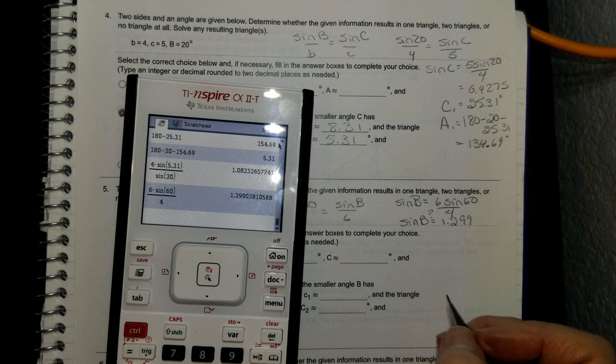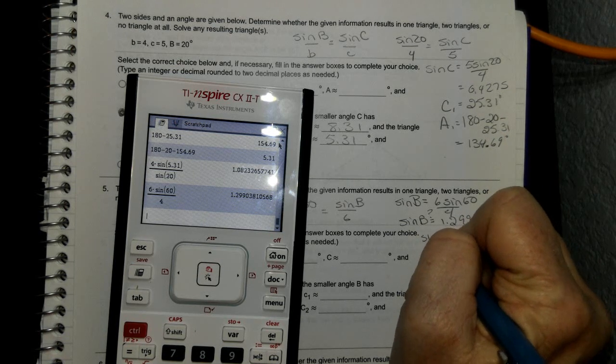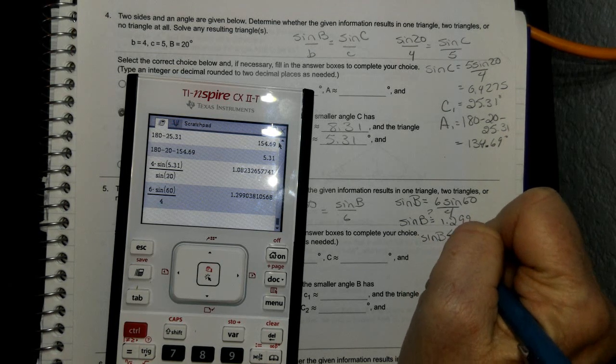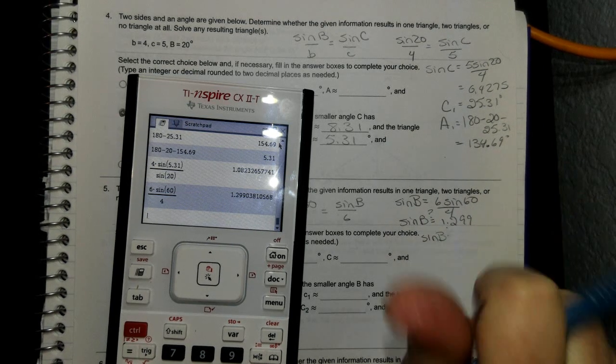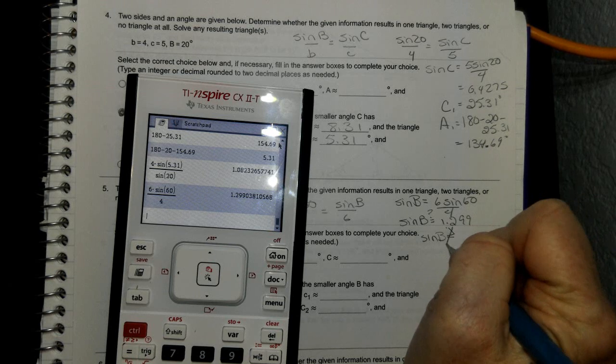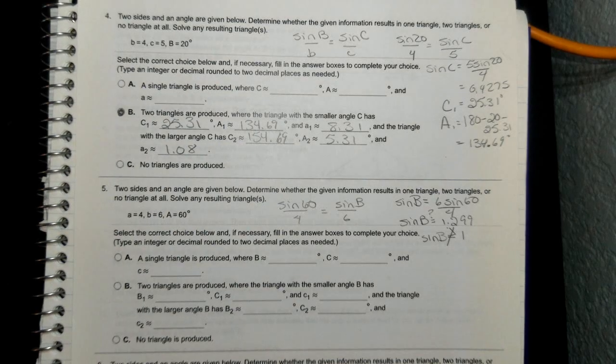And I put the question mark there because sine of B cannot be greater than 1. Remember, sine goes from -1 to +1 in its cycle.